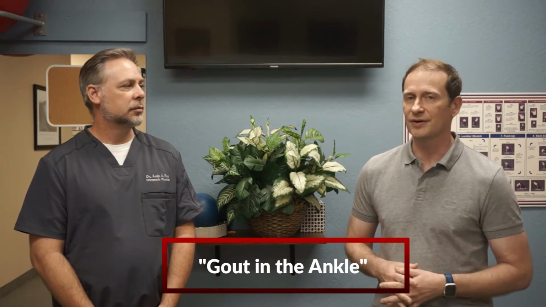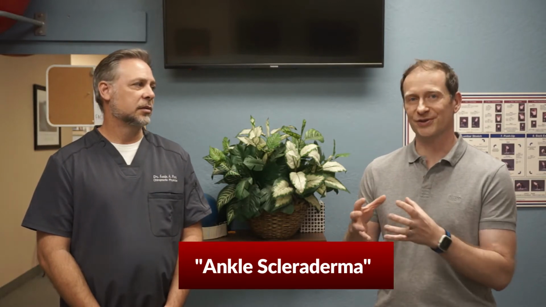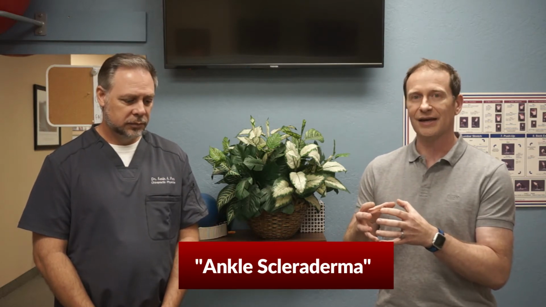That can also help. The last one I'm going to talk about right now is called scleroderma. This is a group of conditions in which skin and connective tissue thickens. So you can just imagine that ankle joint where the connective tissue just starts thickening, and there'll be pain and stiffness.